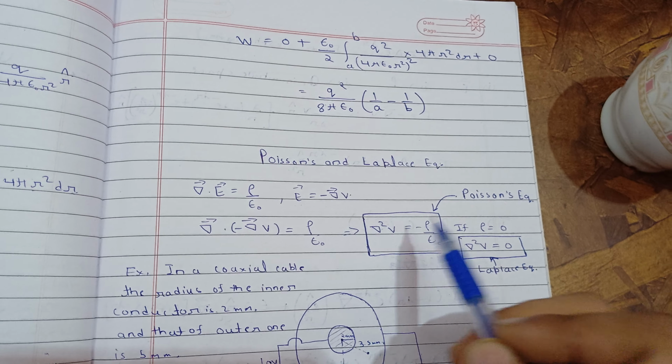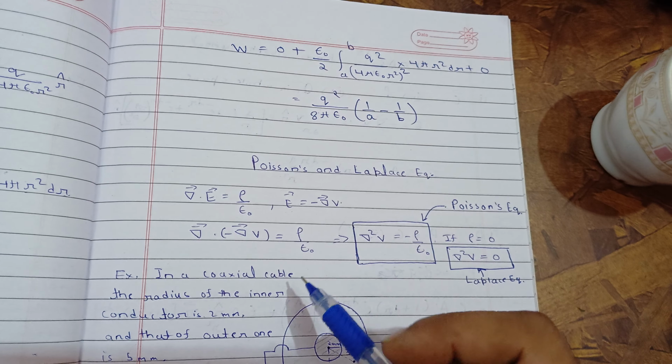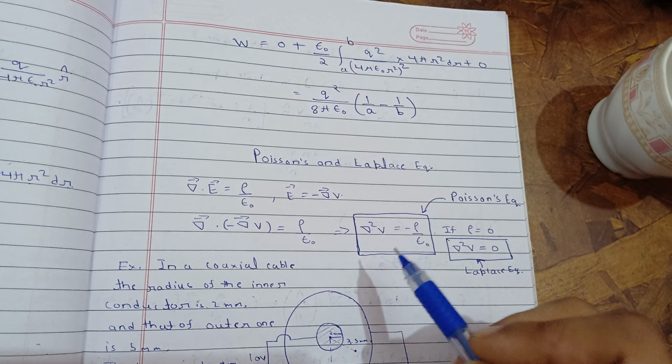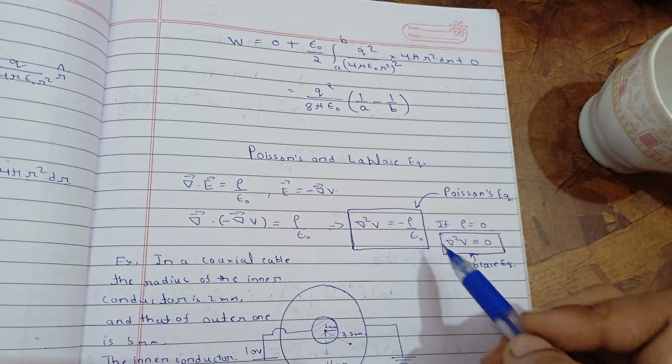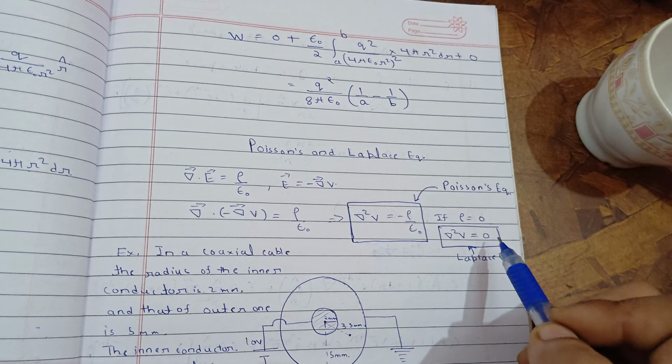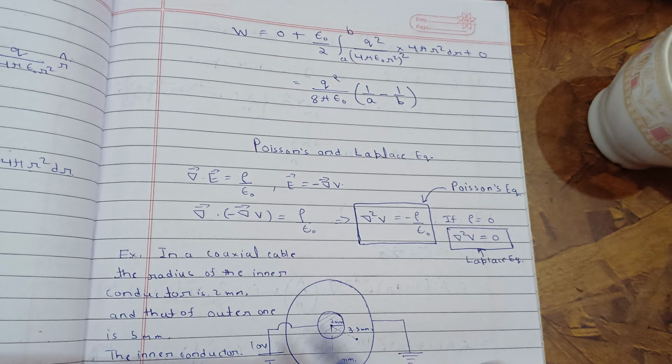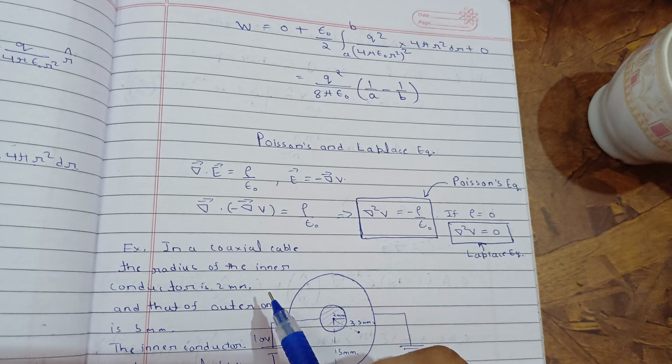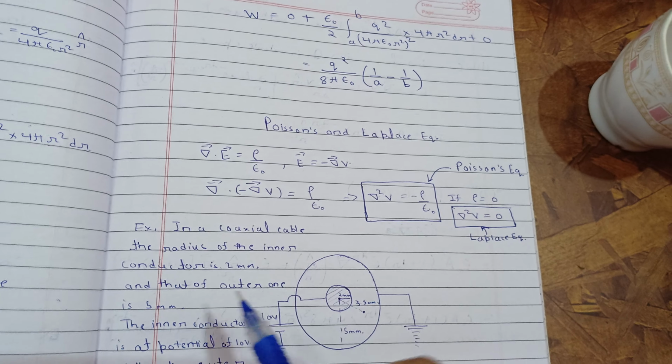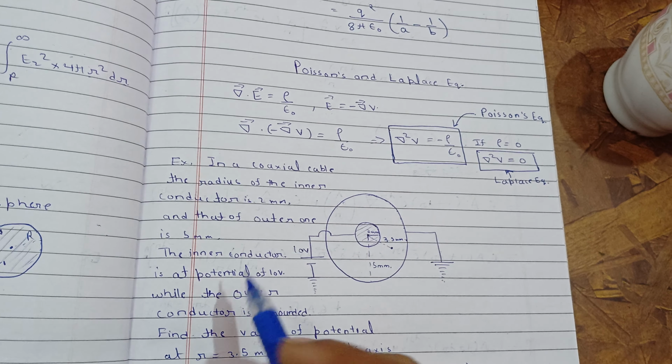Now this equation is called Poisson's equation, and if for some particular reason we find that the charge density is 0, then del square V becomes 0, and this is called Laplace's equation. Now these are the results. Let's see how we can use them. There are many questions based on this, so let's see one question.